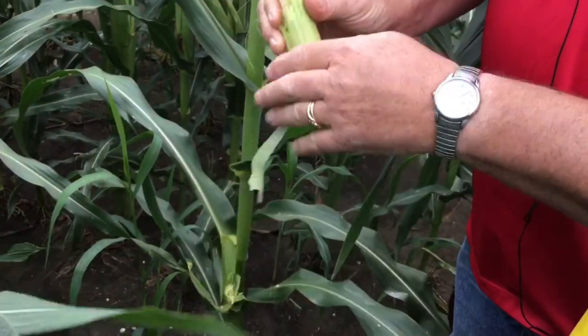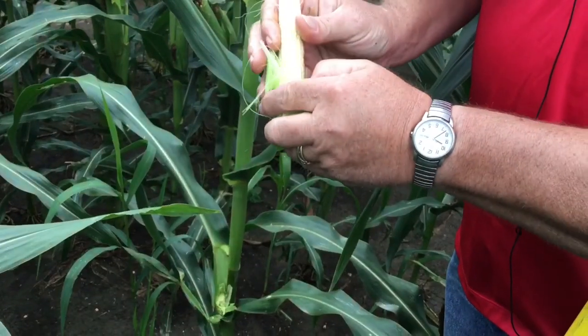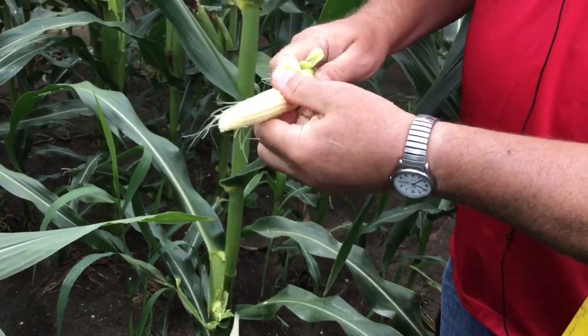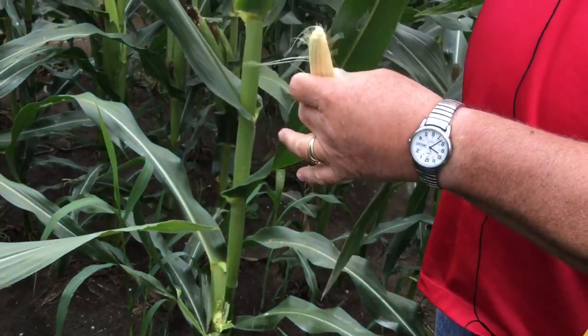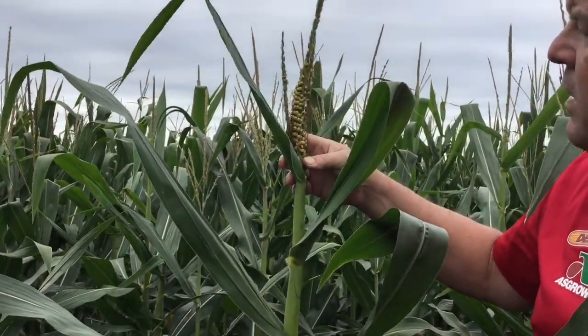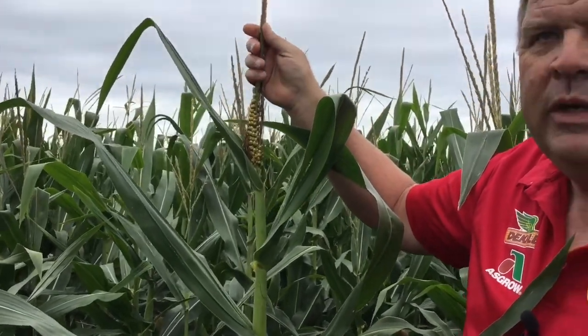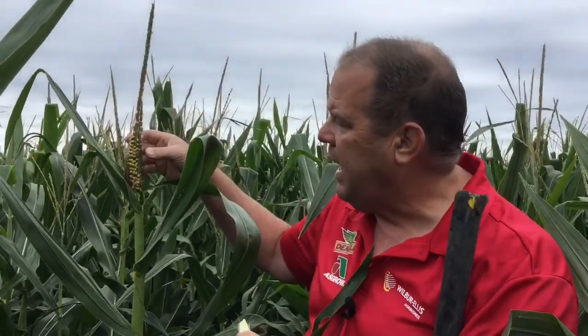It's trying, but this ear is severely underdeveloped for this time of year. The other thing that goes on is you see some hormonal imbalances when you have compacted soil like this or shallow planted corn. Tassel ears happen every year. You've probably seen them along the edges of the field. It's a hormonal imbalance, and you might ask, well, how does this happen? How do you get an ear on the tassel?